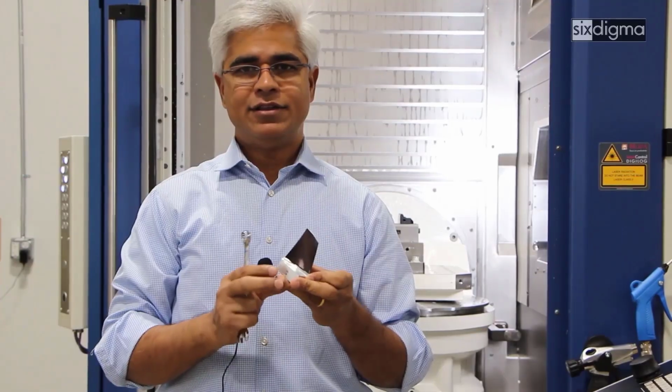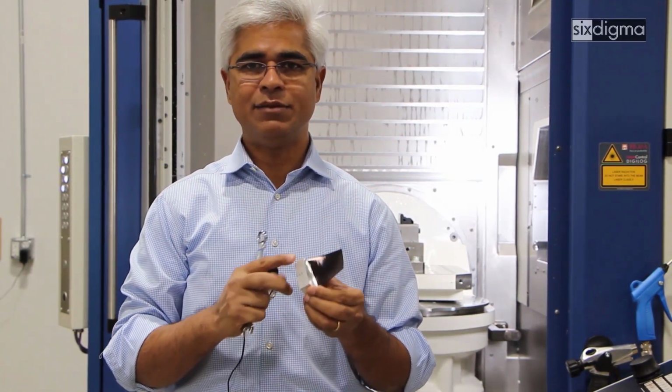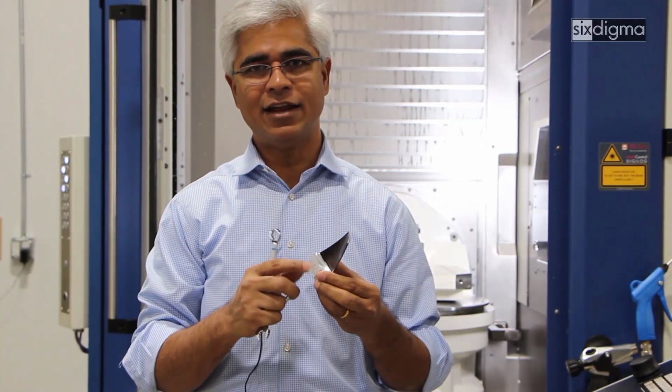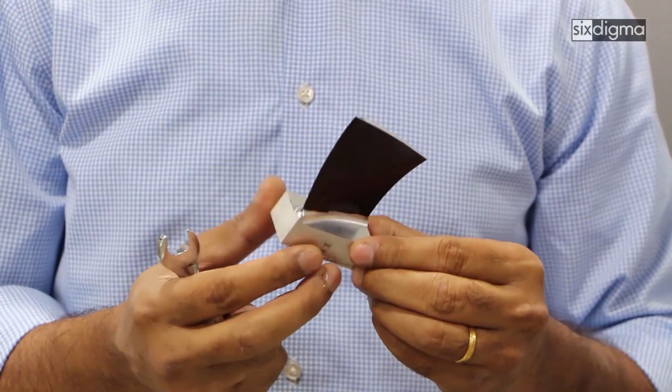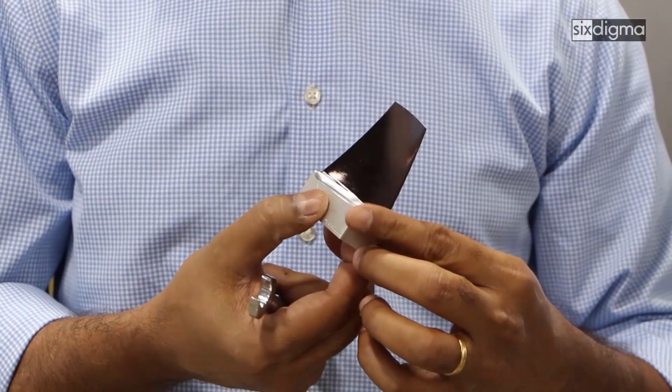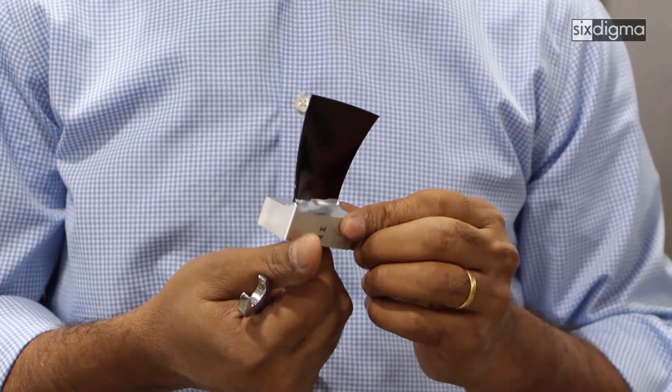Here we have a part that has already been finish machined. This part does not have any planar or cylindrical surfaces for us to easily indicate and locate. This part would typically require a complex fixture to locate the 6-point datum nest of the part.